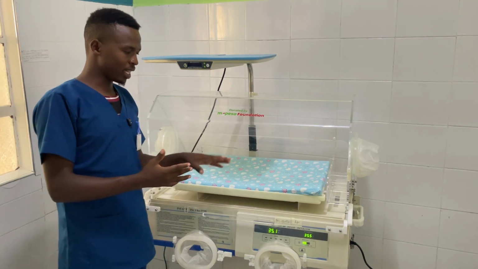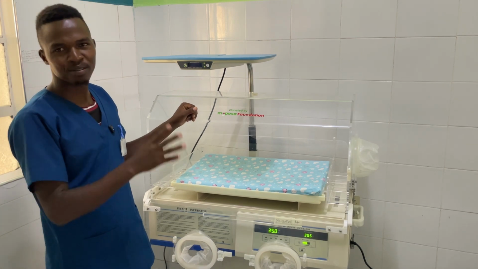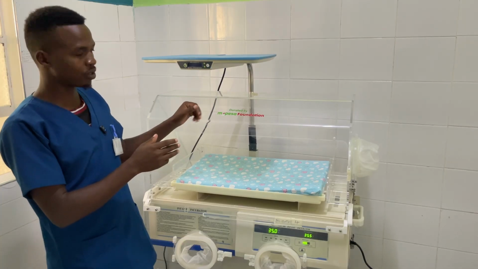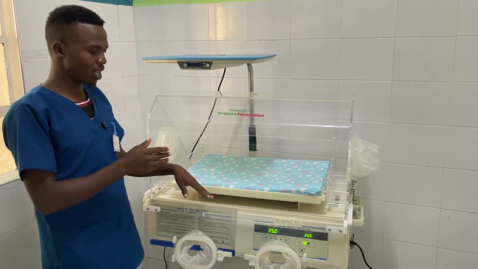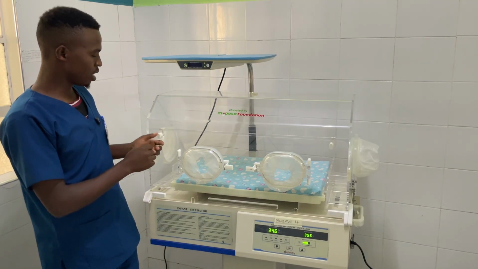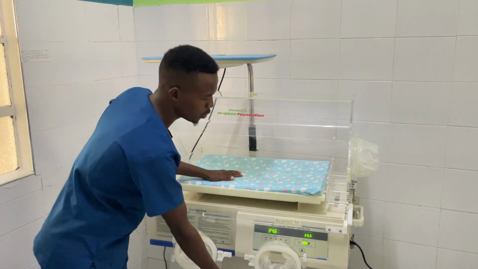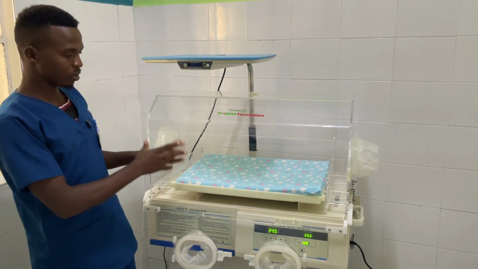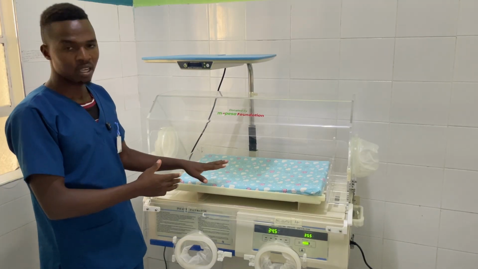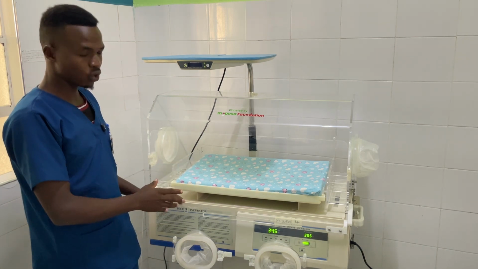Again, it also helps to protect the babies. Here in Kitui we have mosquitoes and other insects, and the incubator keeps them from reaching the babies and biting them. Once you have opened these windows, maybe during feeding, or when the baby is on phototherapy and we need to do turning and change the diaper, ensure that once you are through, this door is closed.